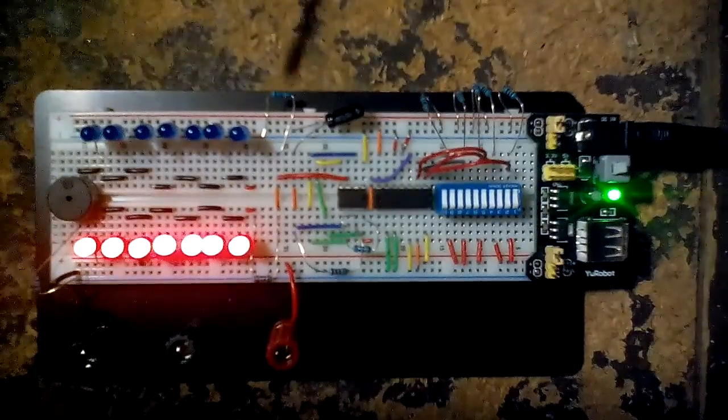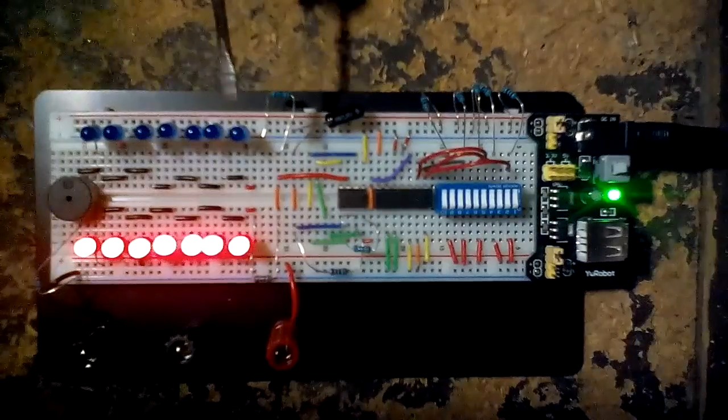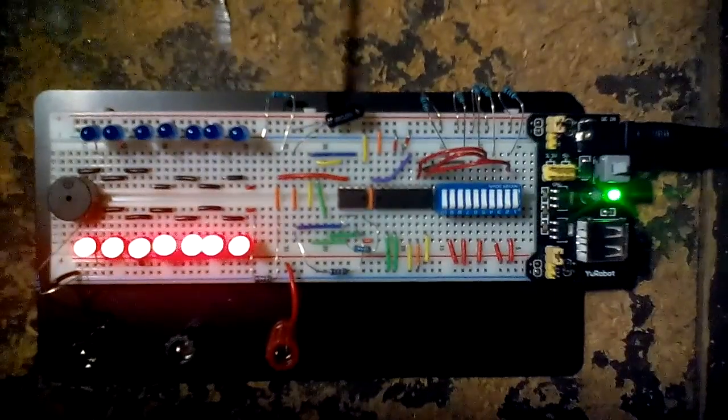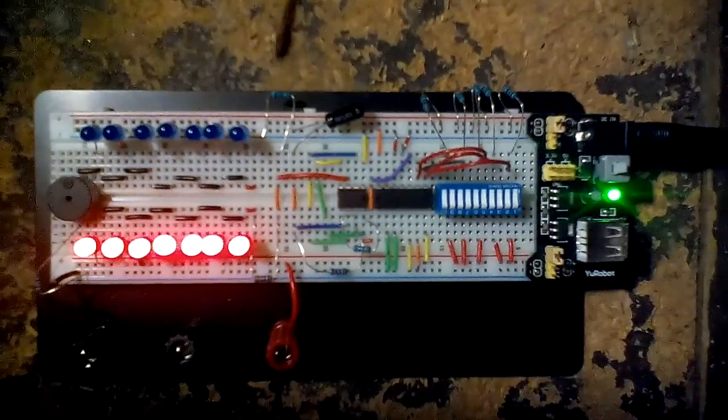Basically, it's my final project for my digital class. I wanted to show you guys because I thought it was a really cool circuit.